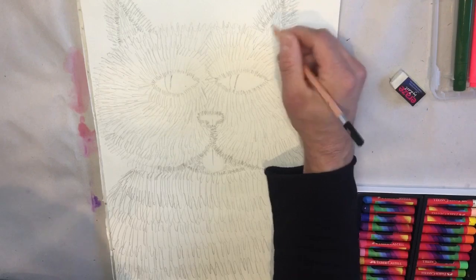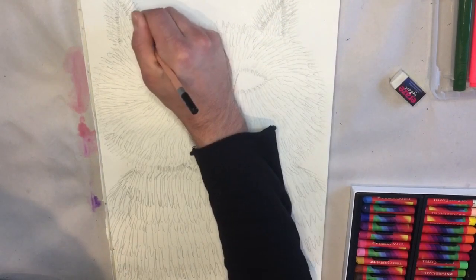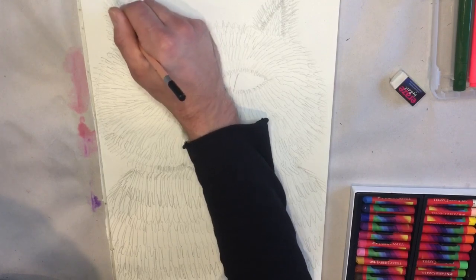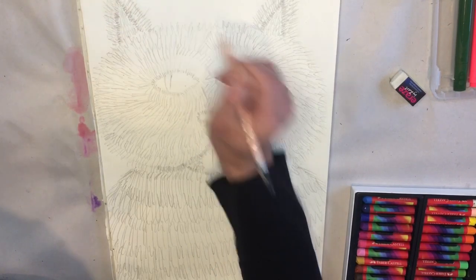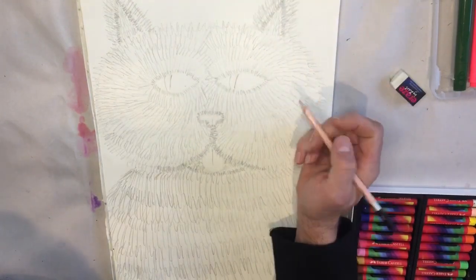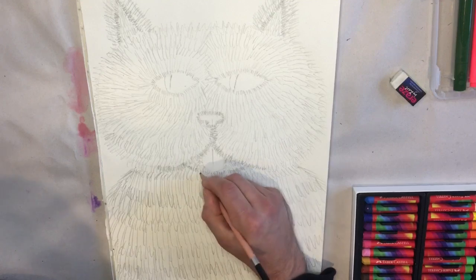So I've done around the ears, I've done the darker, shorter, close together lines for the ears to outline those details, and then fluffier, longer lines on the outside of the ears there. I've done around the nose, around the mouth, here.